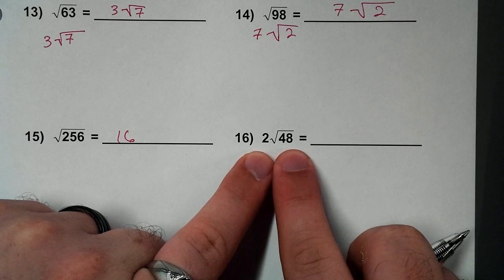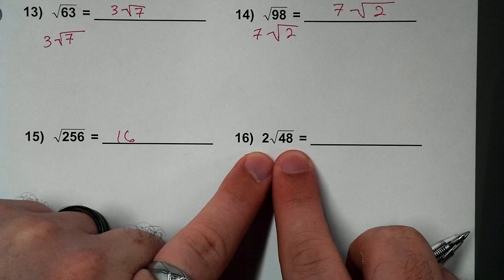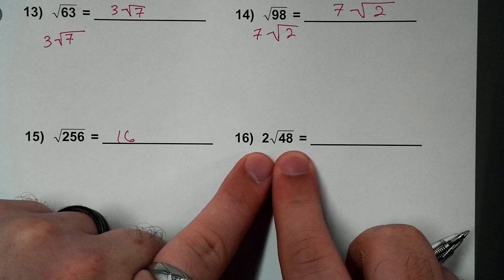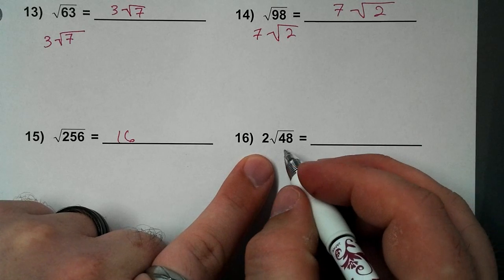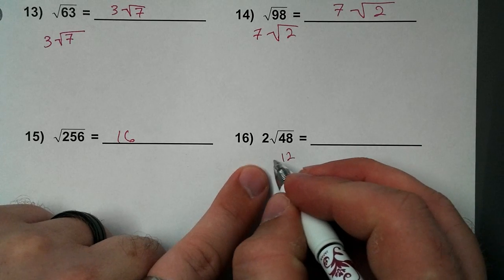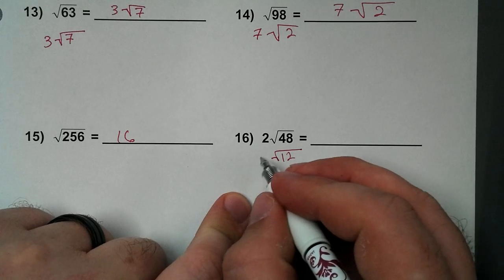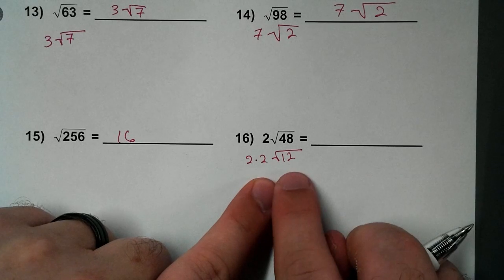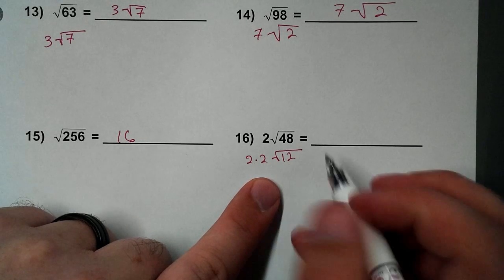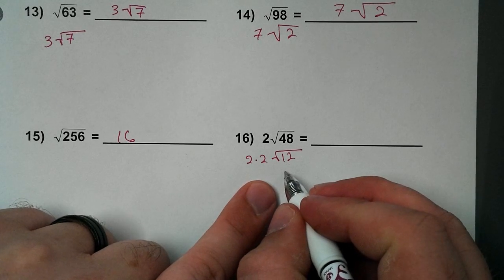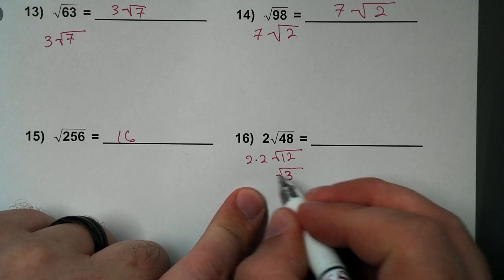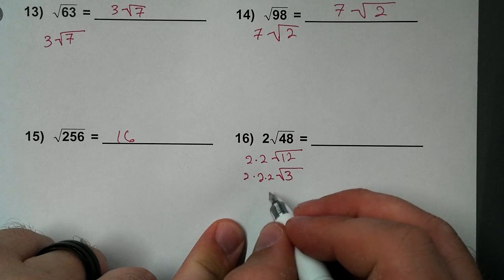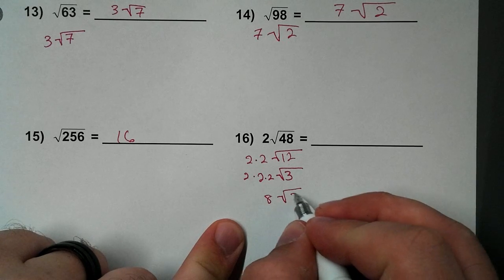So square root of 48 is going to be close to 49, so let's try all the ones underneath that. Let's try 4. If I divide 48 by 4, I'd have 12 left over. And 2 times 2. Well, I can divide 4 out of 12 as well. 12 divided by 4 is 3. And bring out another 2. Well, 2 times 2 times 2 is 8, so this is 8 square root of 3.